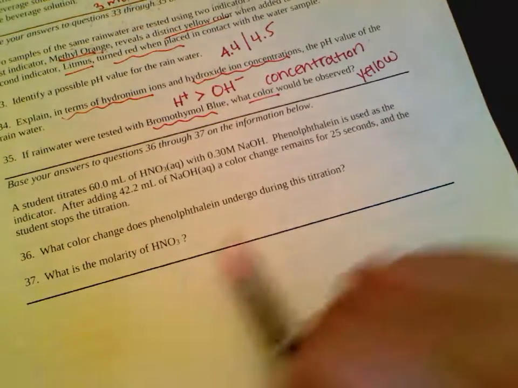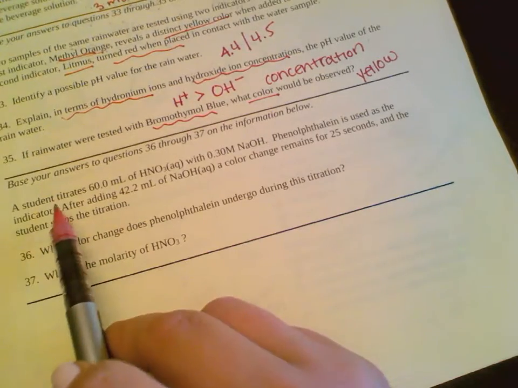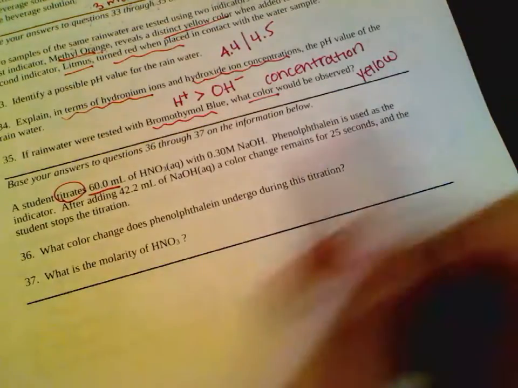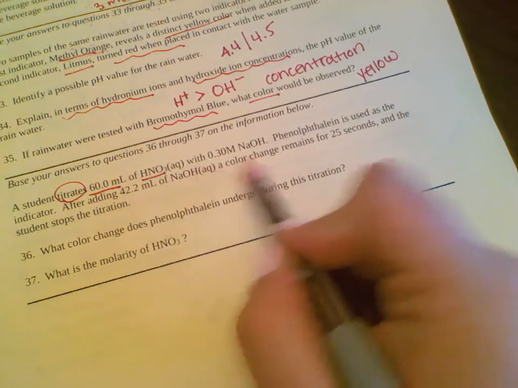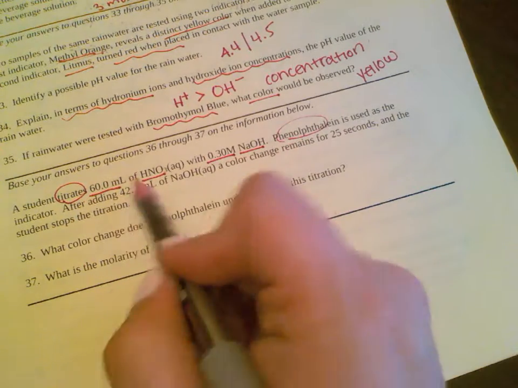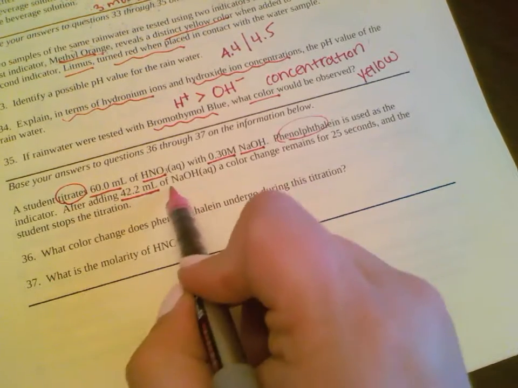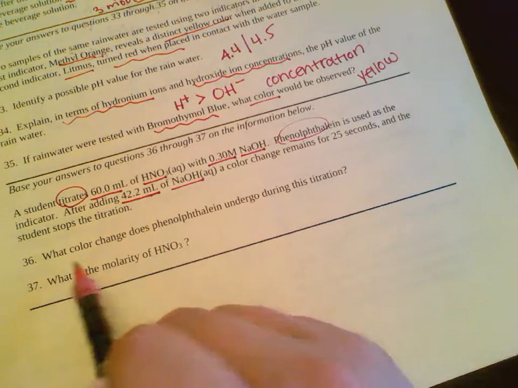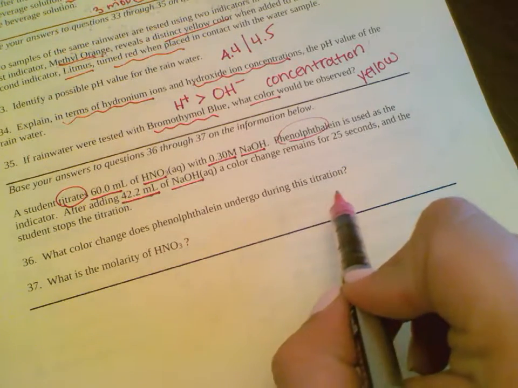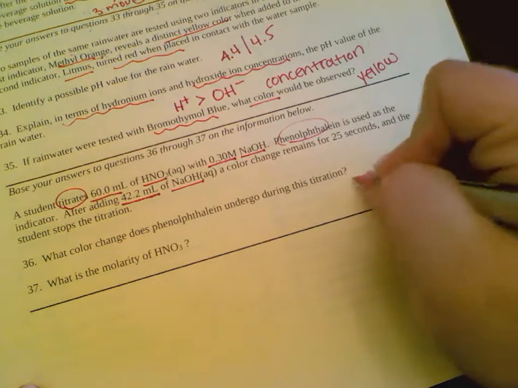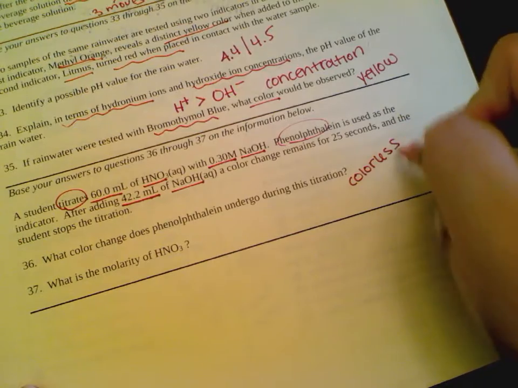36. A student, well, it goes with this. Let's read it. A student titrates 60 milliliters of HNO3 with 0.3 molar NaOH. Phenolphthalein is used as the indicator. After adding 42.2 milliliters of NaOH, the color change remains for 25 seconds, and the student stops the titration. So 36 says, what color change does the phenolphthalein undergo? Well, I just want to look. Phenolphthalein goes from colorless to pink. That's it.